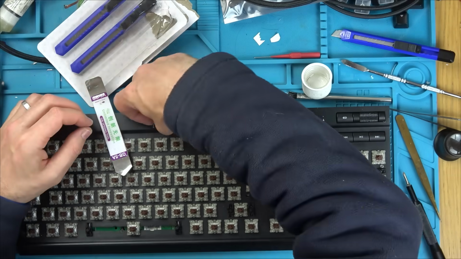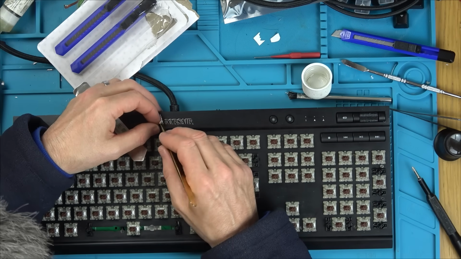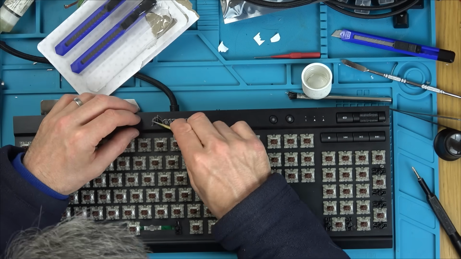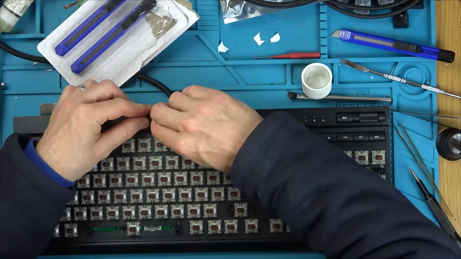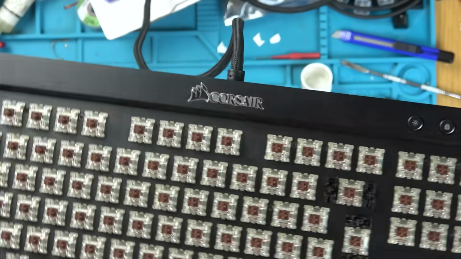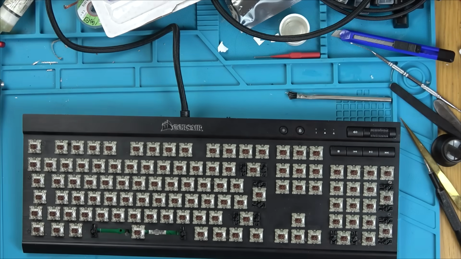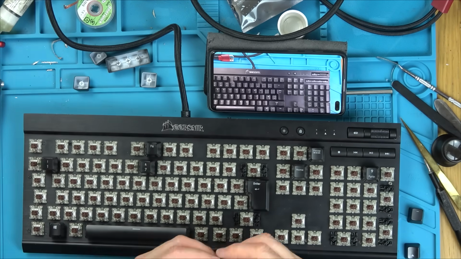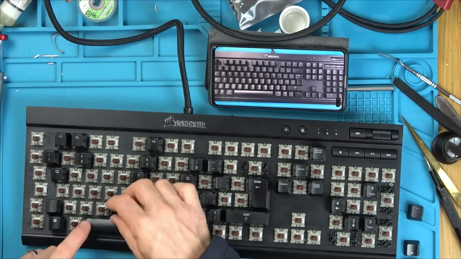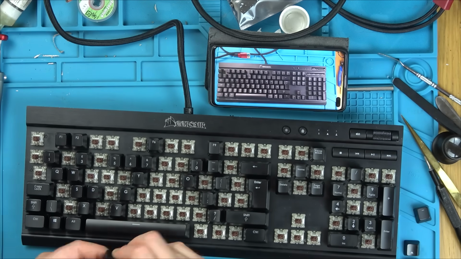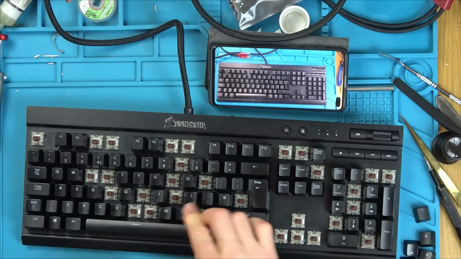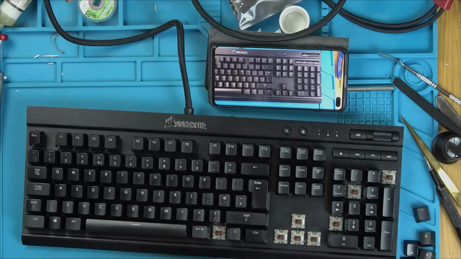I cut it with a knife, a nice sharp knife, to make sure you can't see any of the sticky tape, and I don't think you would notice that it was taken apart unless you were to look closely. I think if somebody was just using it, they wouldn't think what on earth is going on here. So that's it, the keyboard is finally put back together. It has been a bit of an epic repair, but let me finally show you the lights doing what they're supposed to do.